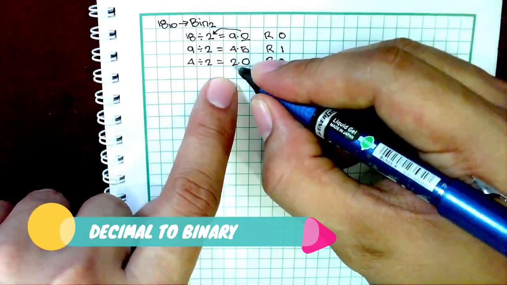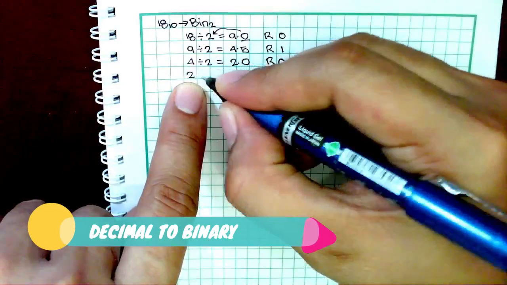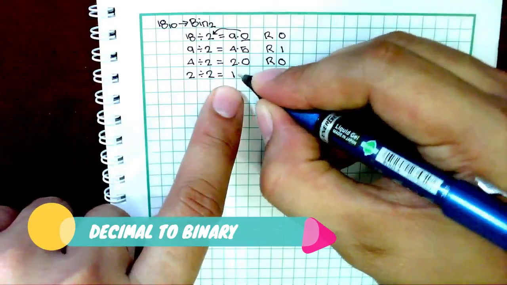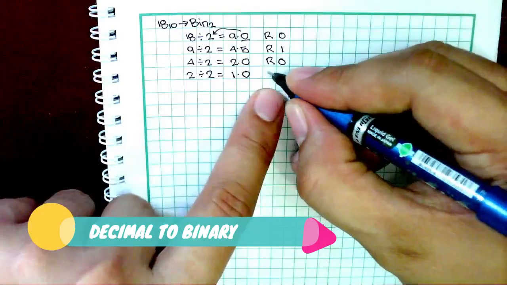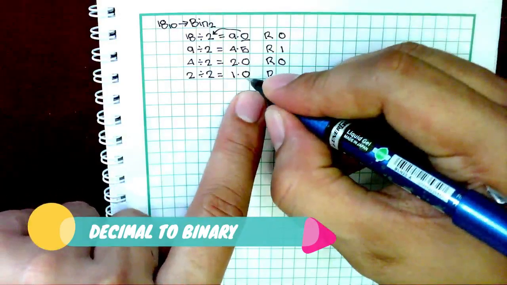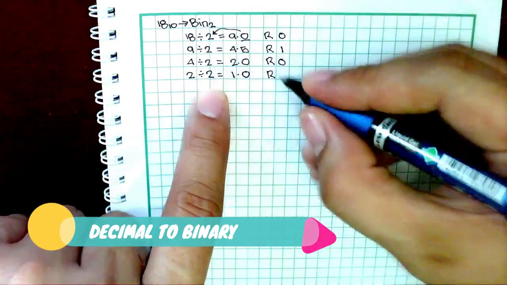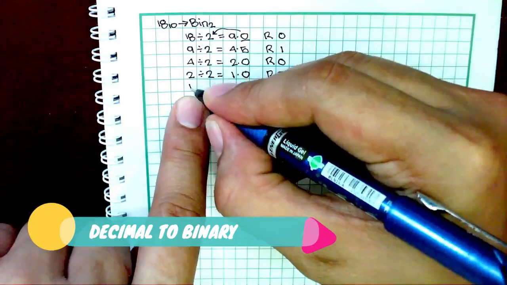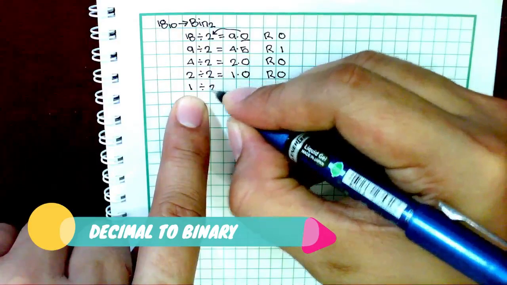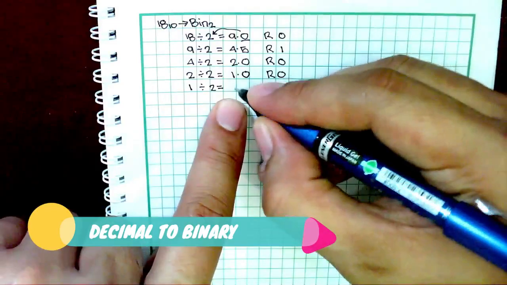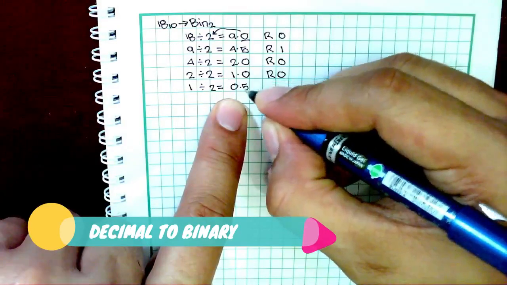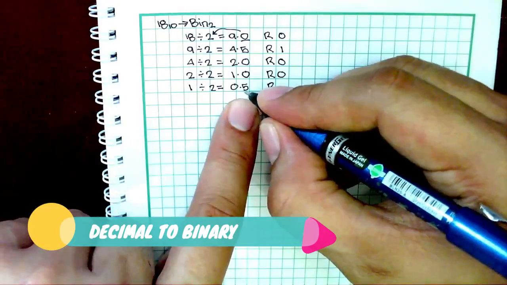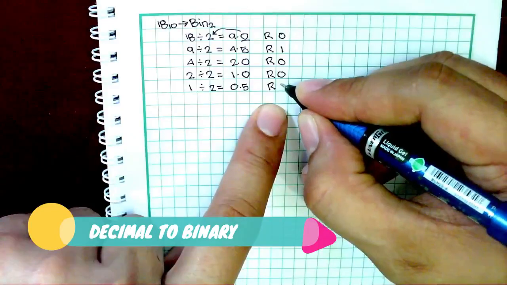Then copy the whole number, 2 divided by 2. So we have 1.0. Again, our remainder is 0 times 2, so our remainder is 0. Then finally, 1 divided by 2 is equal to 0.5. So for our remainder, we're going to multiply 0.5 and 2. So the remainder is equal to 1.